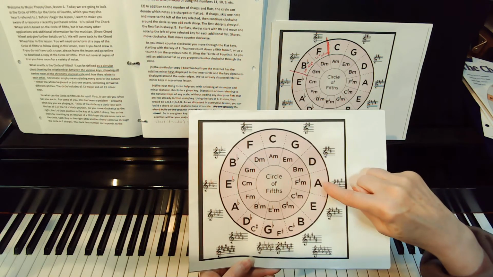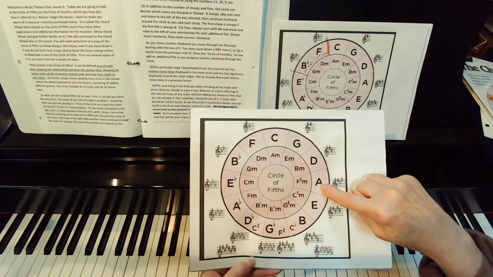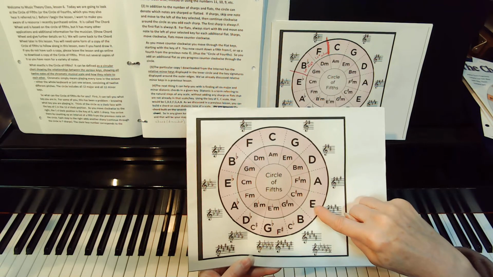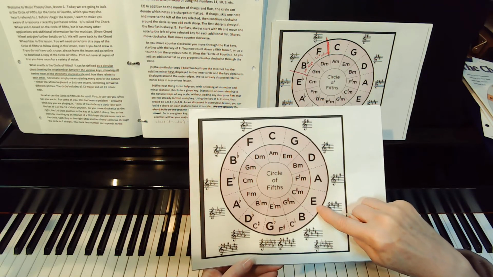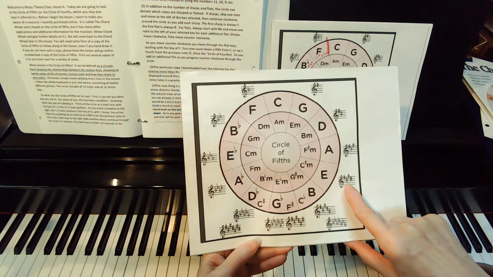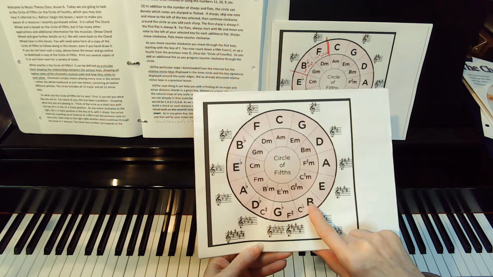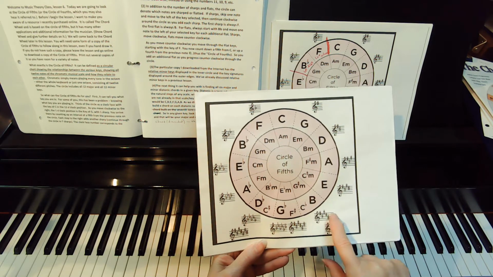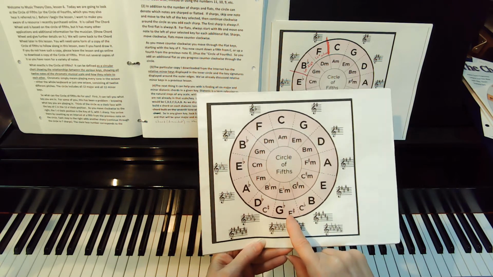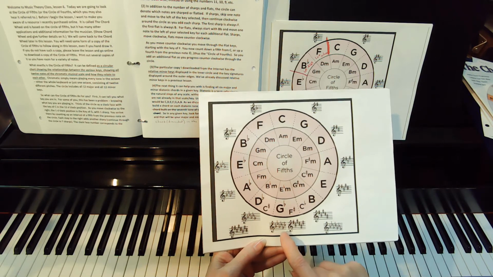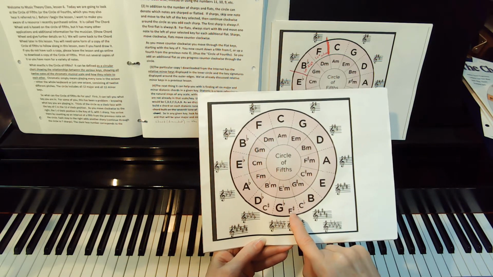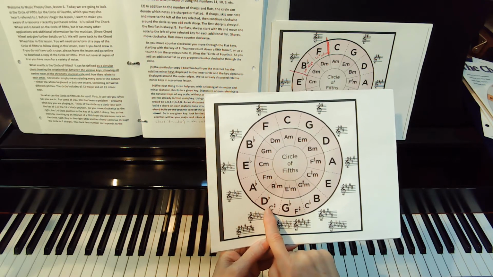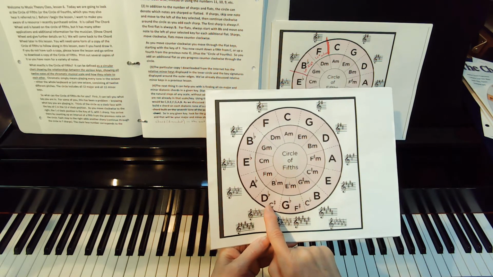As we move to the 3 o'clock position, the key of A, 3 sharps. As we move to the 4 o'clock position, the key of E, 4 sharps. Notice the key signature. As we move to the 5 o'clock position, the key of B, 5 sharps. Notice the key signature. As we move to the 6 o'clock position, the key of F sharp, 6 sharps. As we move to the 7 o'clock position, the key of C sharp, or 7 sharps.